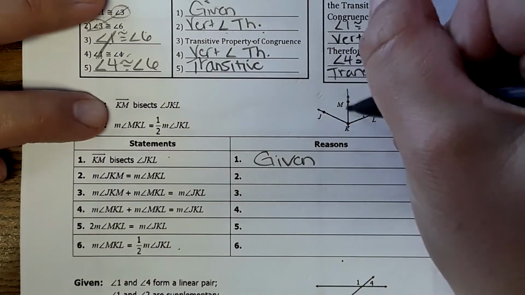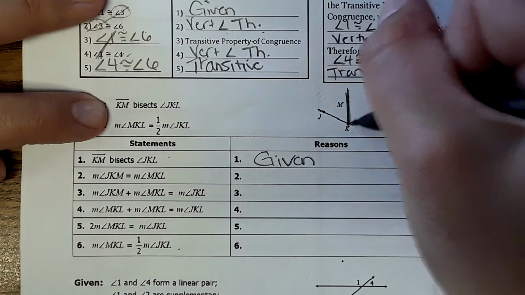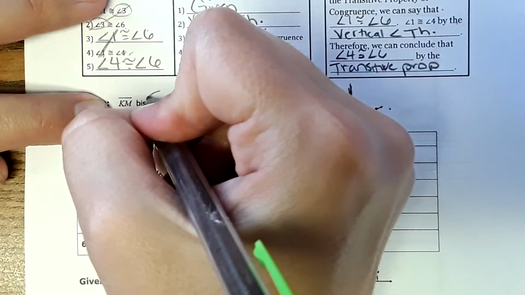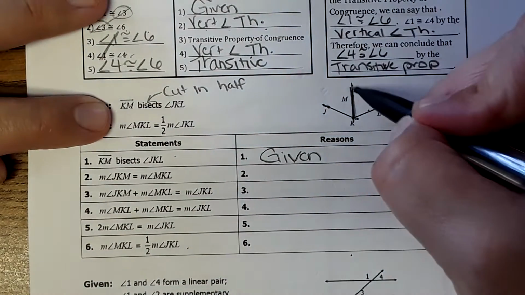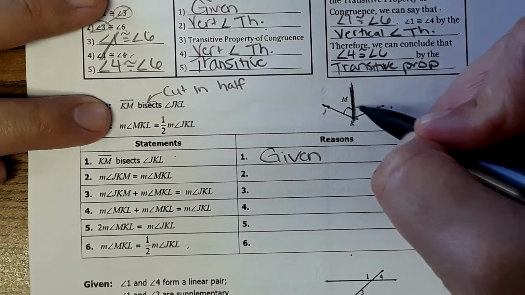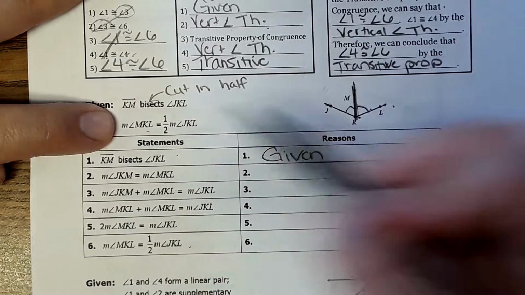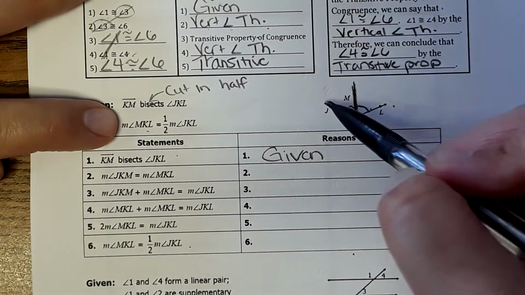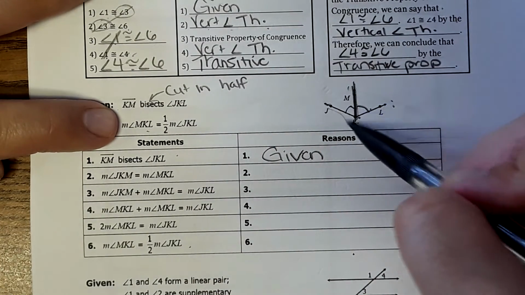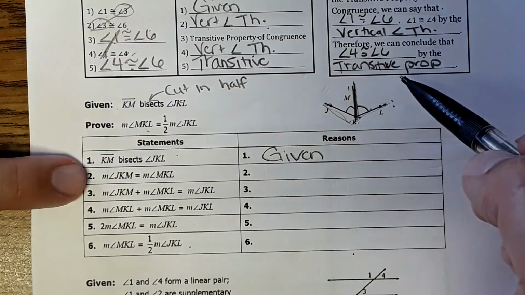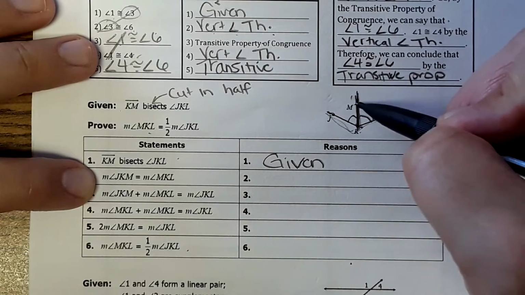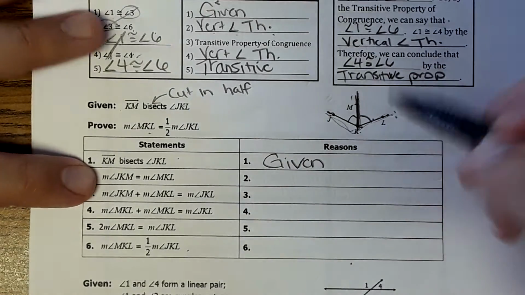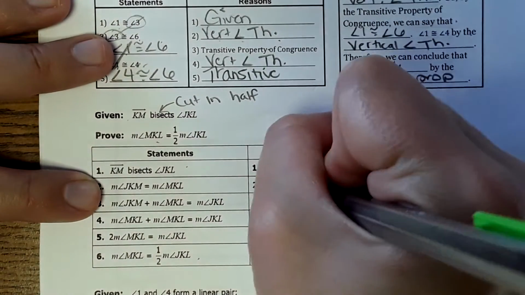It says KM bisects JKL. Remember bisect? That means cut in half, exactly. So with KM bisecting, I know that this side of the angle is the same as this. They want me to prove that MKL is half of the entire thing. Okay, first statement right here, it says measure of JKM is equal to MKL. The reason why is because of definition of angle bisector.